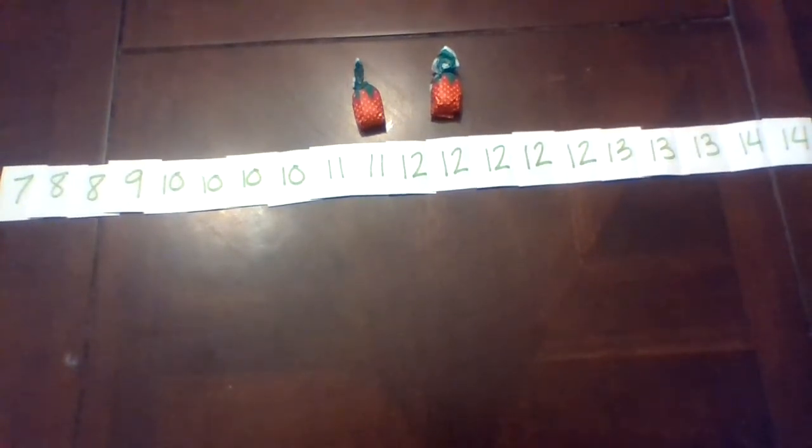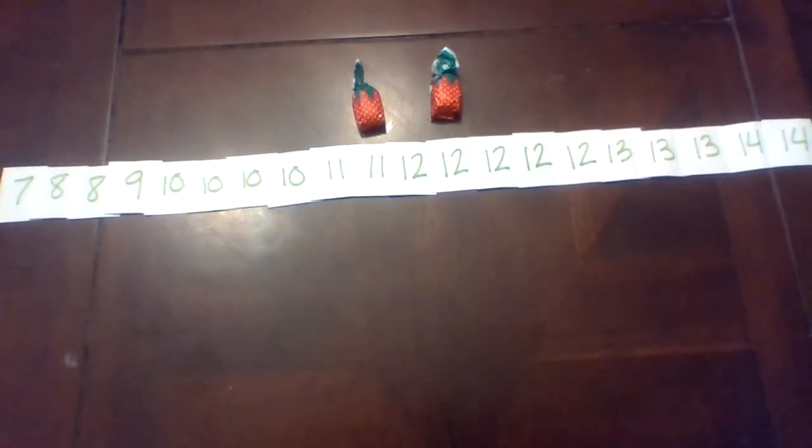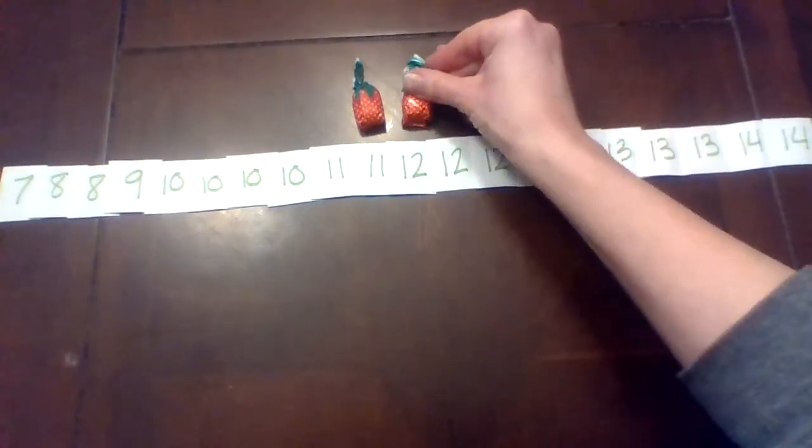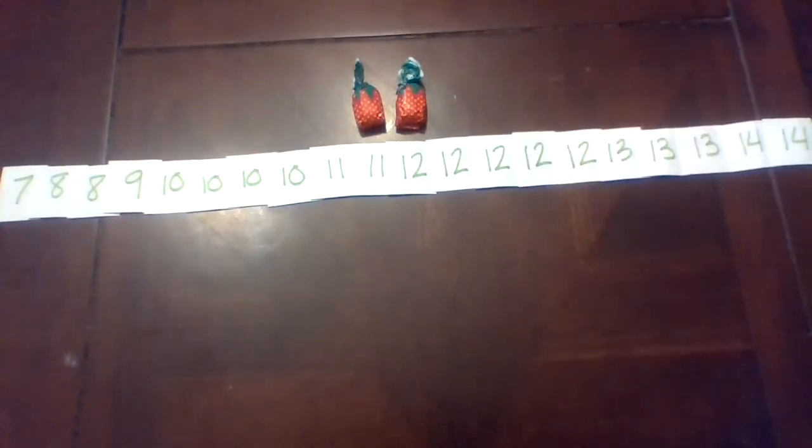Okay, now what happens is I'm in between, if I do this correctly, and move the same amount of spaces on each side, 11 and 12. So let me go back, because I was talking while I was counting, and just make sure I crossed out the same amount of numbers on each side.